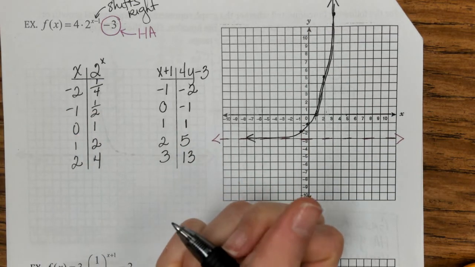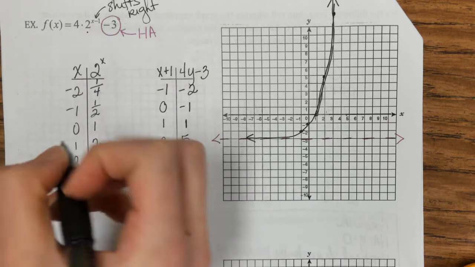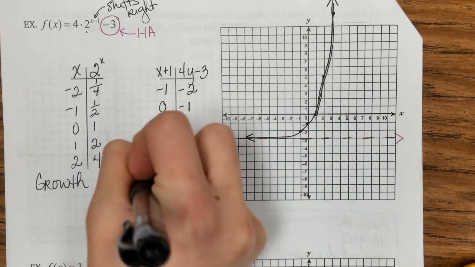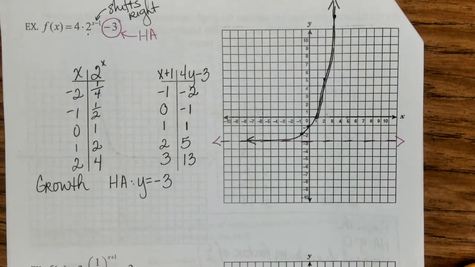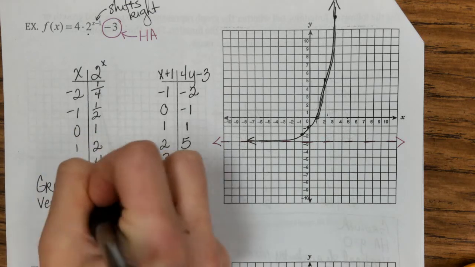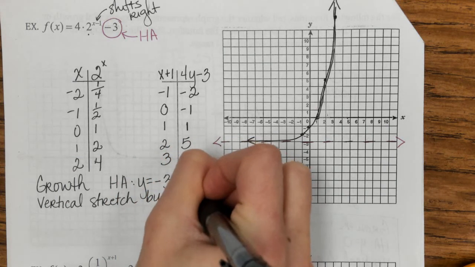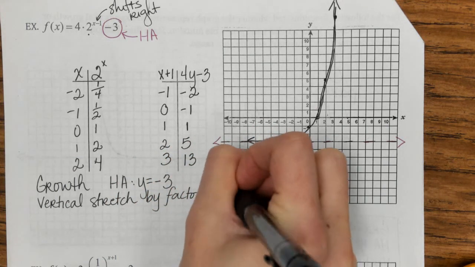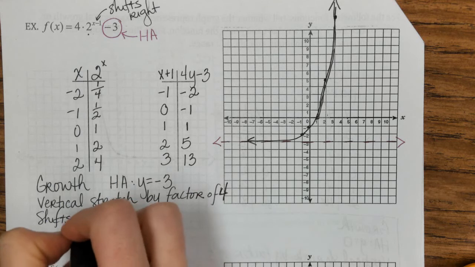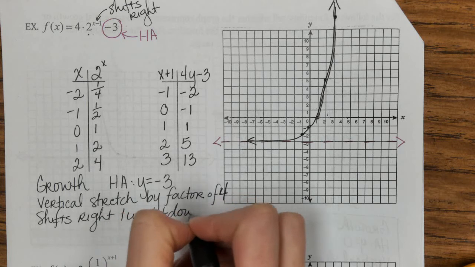So is that a growth or a decay? How do I know that? 2 is going to be greater than 1. We said our horizontal asymptote was y equals negative 3. We said we had a vertical stretch by a factor of 4. And it shifts right 1 unit and down 3.